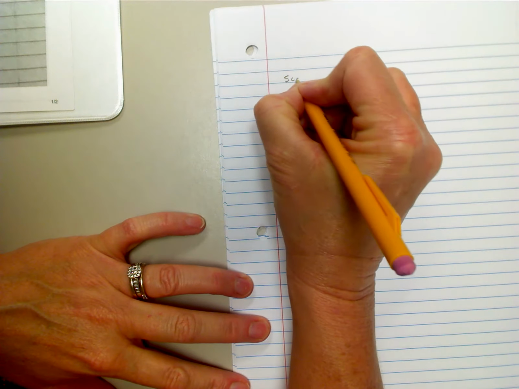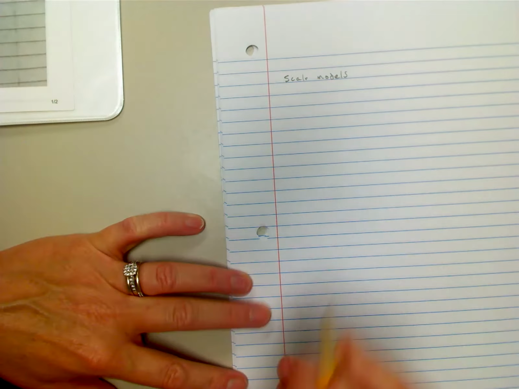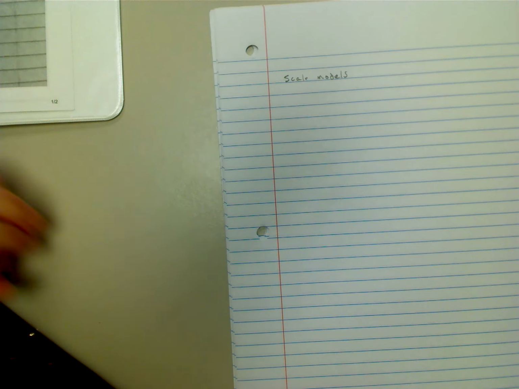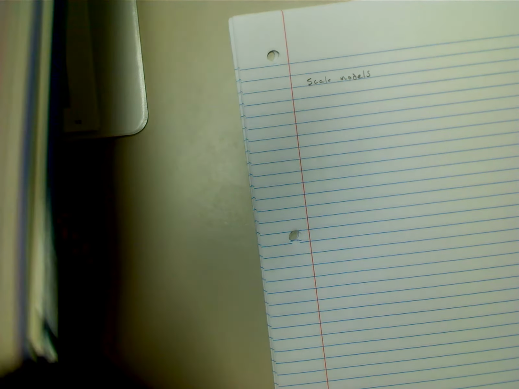When you set up anything that deals with scale models or maps, I probably need to get a picture of one of these so I can demonstrate a little better how that's going to work. Maybe just 1 second while I flip through here to get the problem for you. And I'll read it and then we'll set it up.